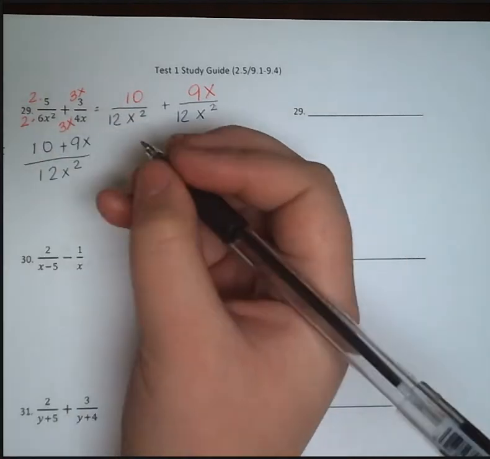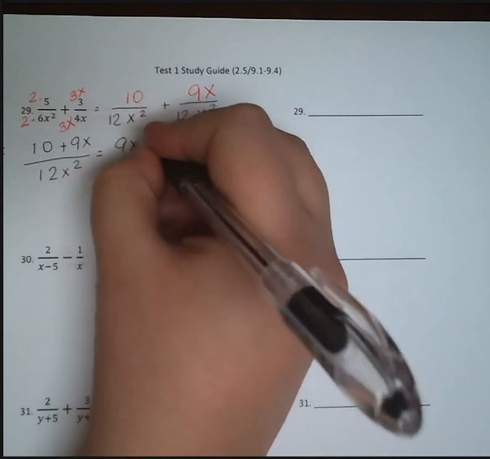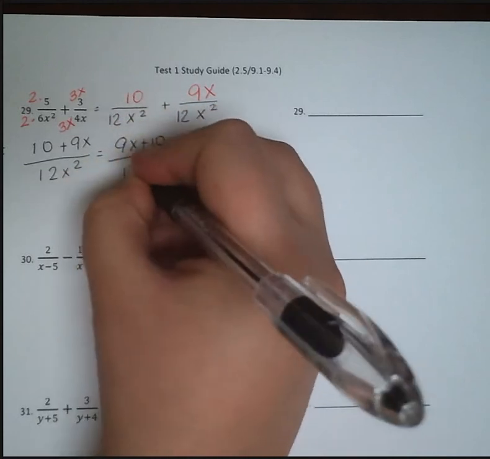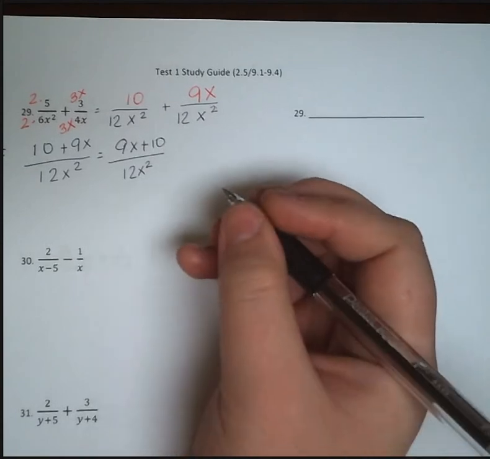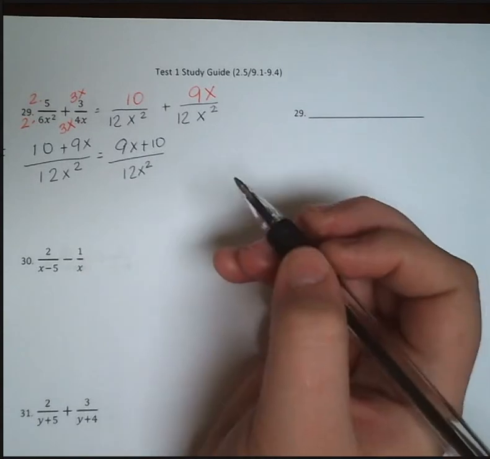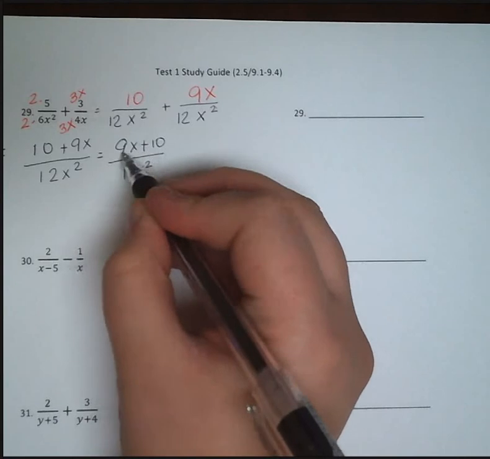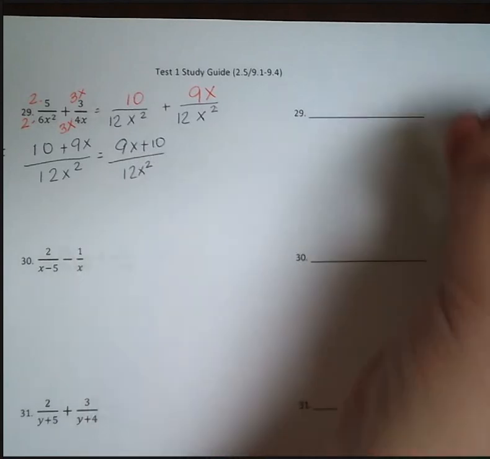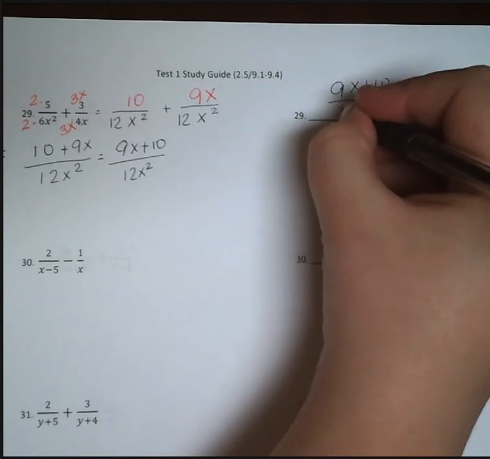And then we want to write it in descending order. And nothing factors and nothing simplifies. You can't simplify the 9 with the 12 or the 10 with the 12 because they're being added. Okay, so you cannot simplify any of these. So you're left with 9x plus 10 over 12x squared.